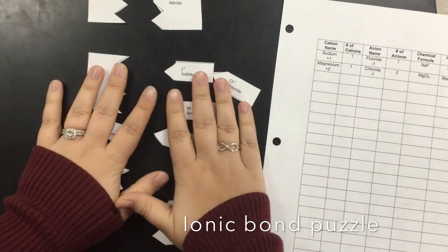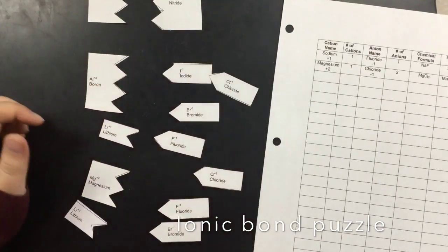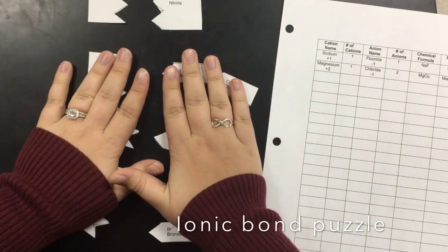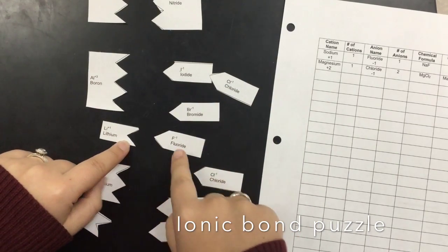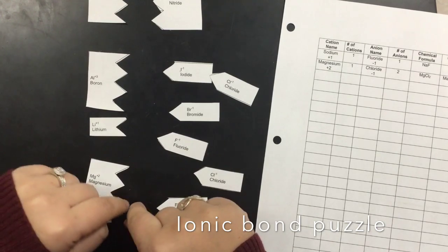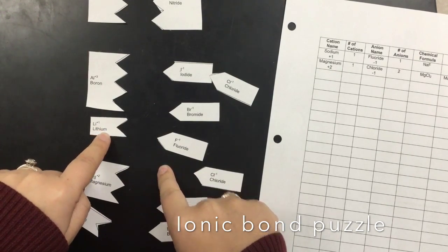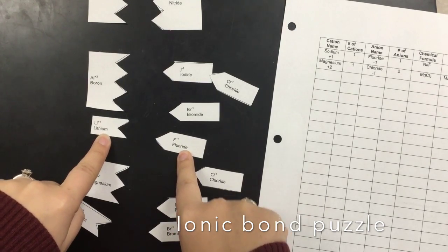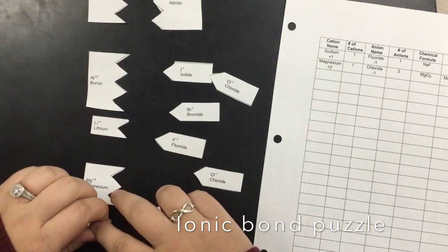Okay, yesterday you got all your puzzle pieces cut out. Today you're going to use your puzzle pieces to make 10 ionic compounds. If you notice, some of your puzzle pieces are cut like this and some are pointed so they would fit together. And we talked yesterday how ionic bonds are between positive ions, metals, and negative ions, nonmetals. So what you're going to do is figure out how these things fit together.